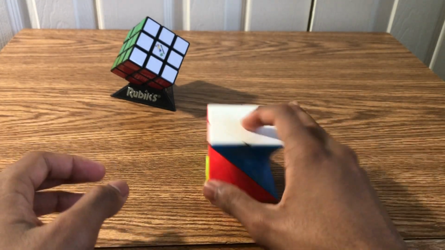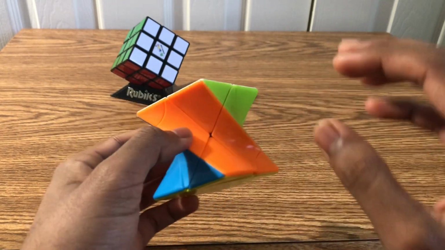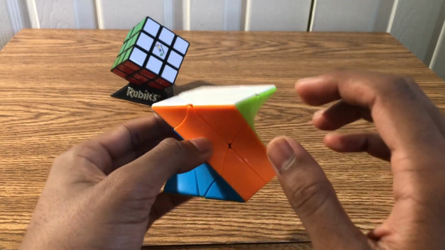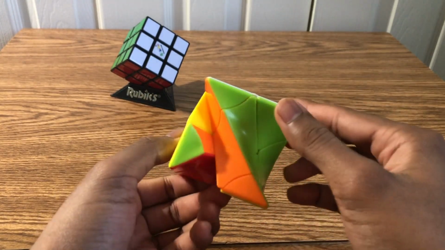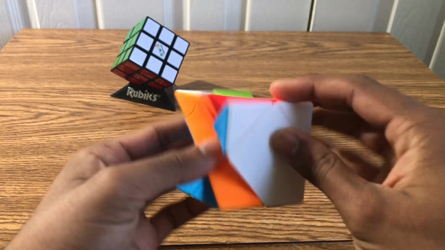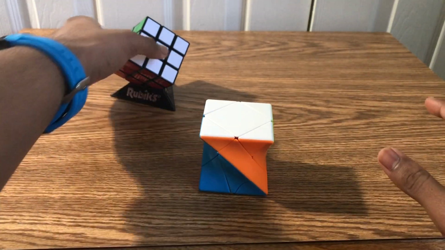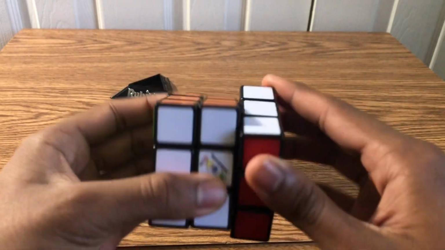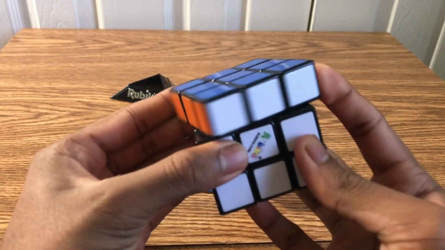Today I'm going to teach you how to solve the Twisty Skewb. This is a shape shifter puzzle. What I mean by that is whenever I twist it, it turns into a different shape. Every time I change it, it keeps getting weirder. And here's a non-shape shifting one. See, I make a full turn, the shape never changes, it always stays as a cube.